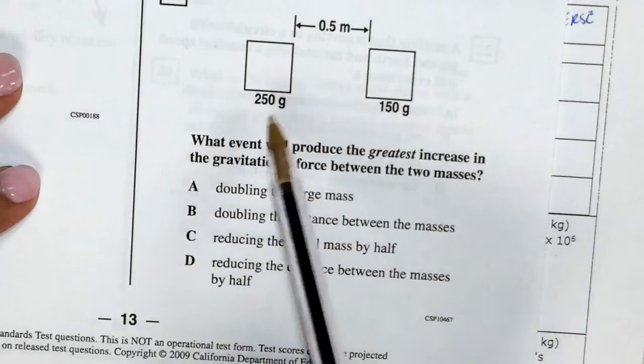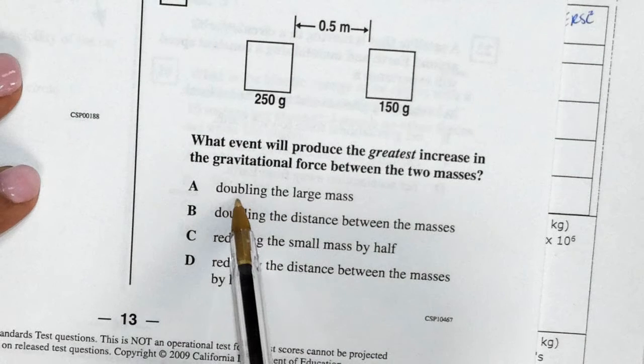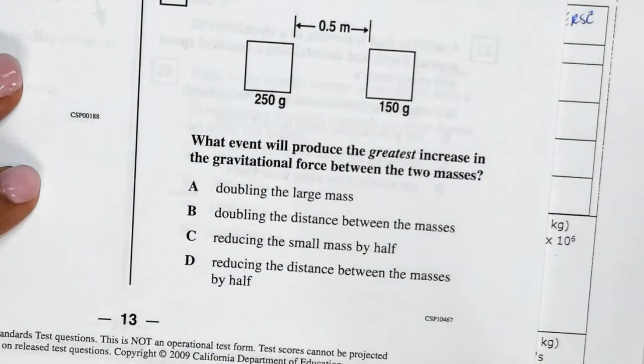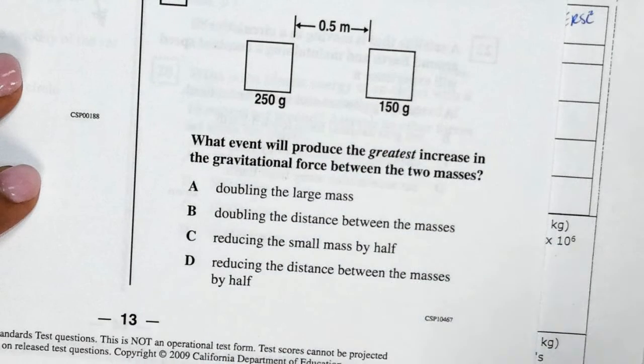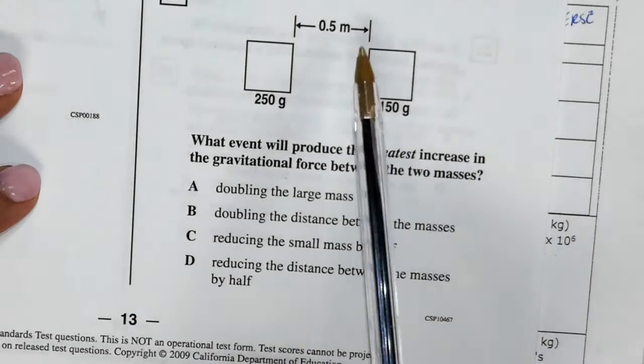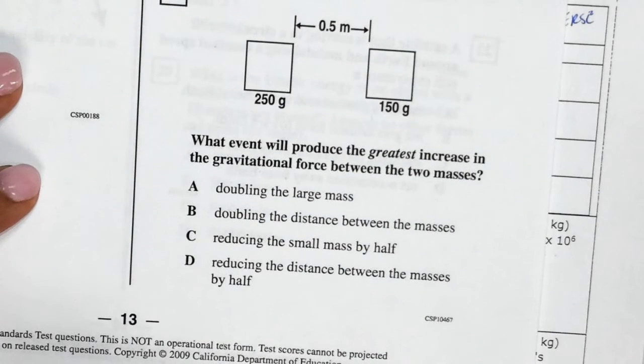So they give you masses, they give you the distance between, and then they start doubling the large mass. So I'm going to double this one. Or I'm going to double my distance. Or I'm going to reduce the small one by half. I'm going to half my M2. Or I'm going to half this, it becomes 0.25, half the radius in between.